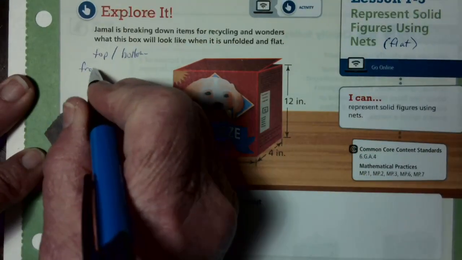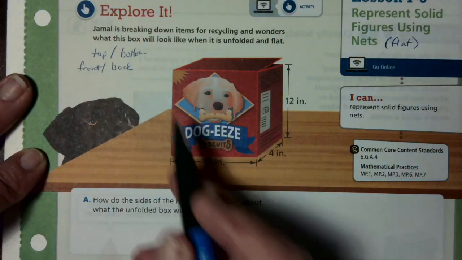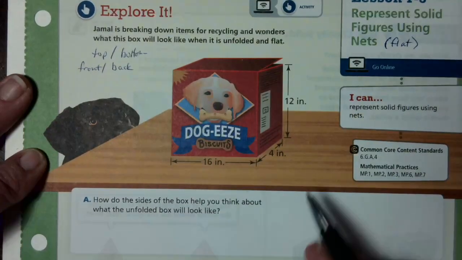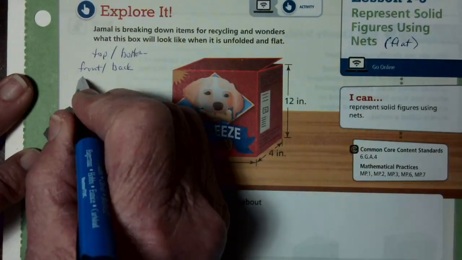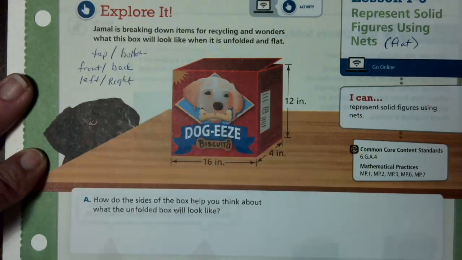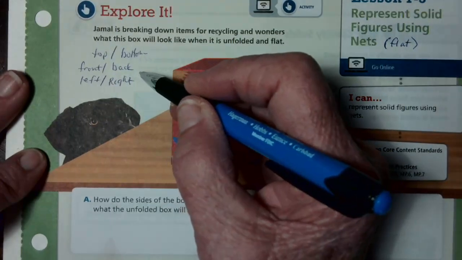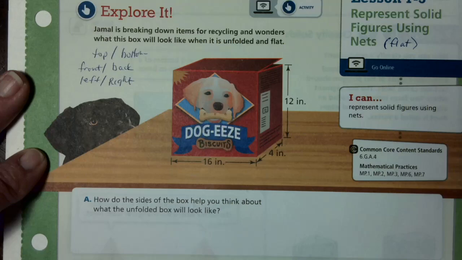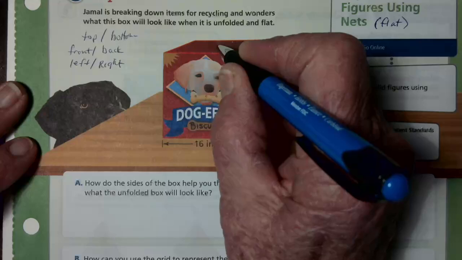So I'm going to have a front and I'm going to have a back. And then I'm going to call this the left side over here, and this is the right side. So I'm going to have a left and I'm going to have a right. Now, these should match in size, when I get through drawing them down here. So I'm going to refer right there.